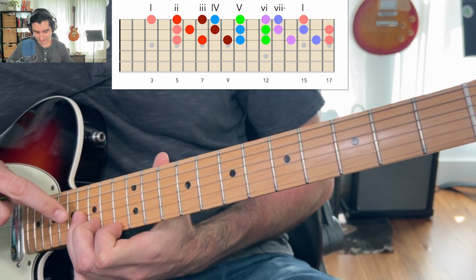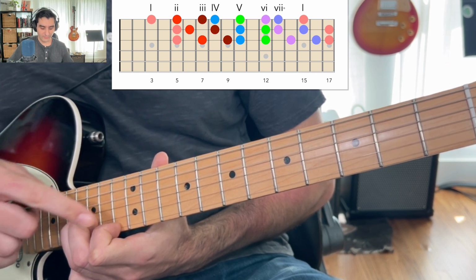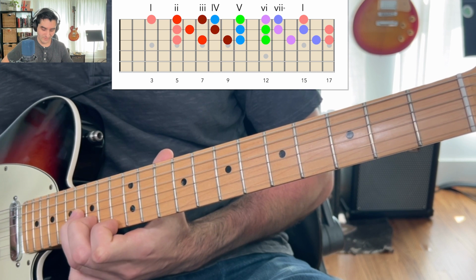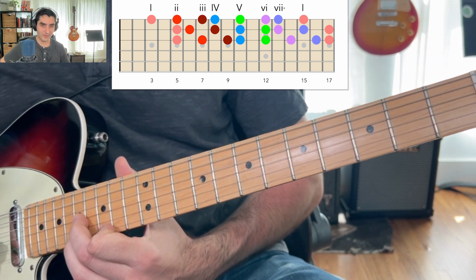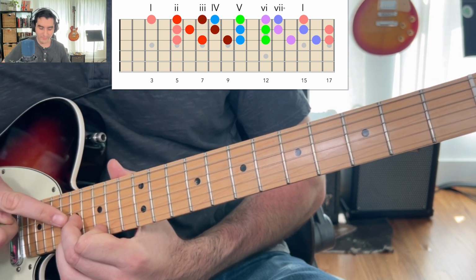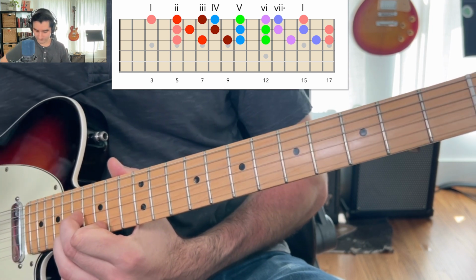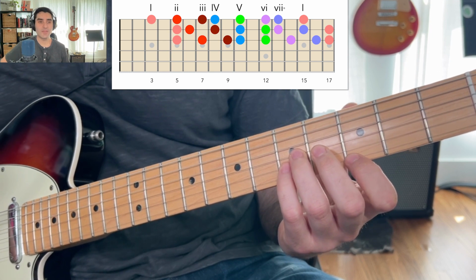So we got the 16th fret 3rd string, 15th fret 2nd string, and 13th fret of the 1st string: B, D, and F. And then finally, we're going to have this C major chord we started on an octave up right here. So on the 17th fret 3rd string, 17th fret 2nd string, and then 15th fret of the 1st string. So we're just mapping out the material, right?